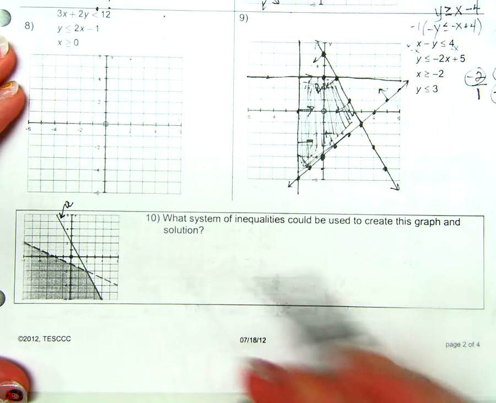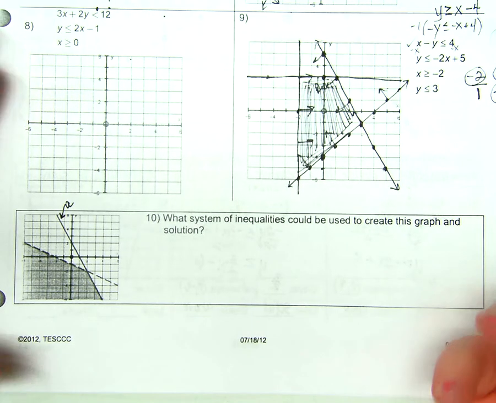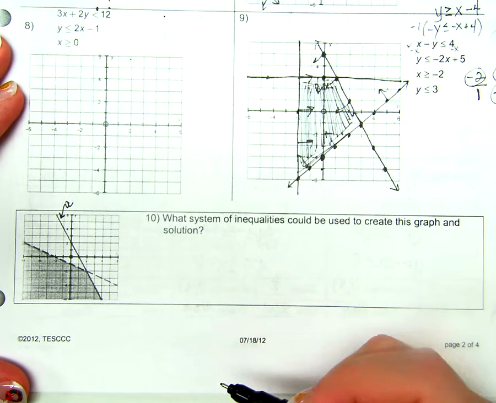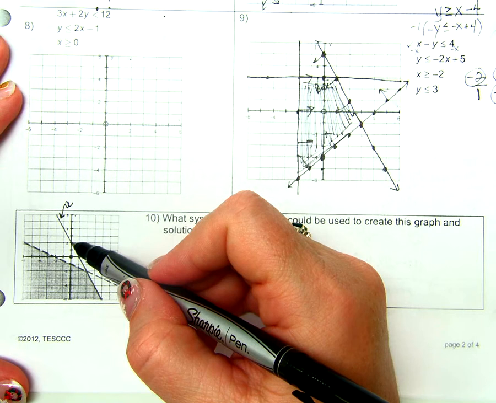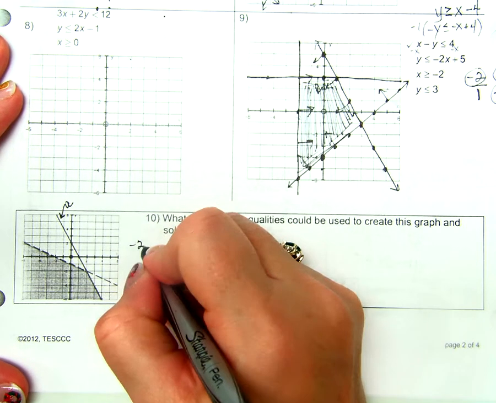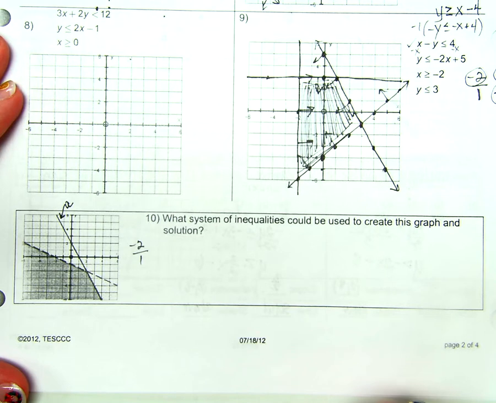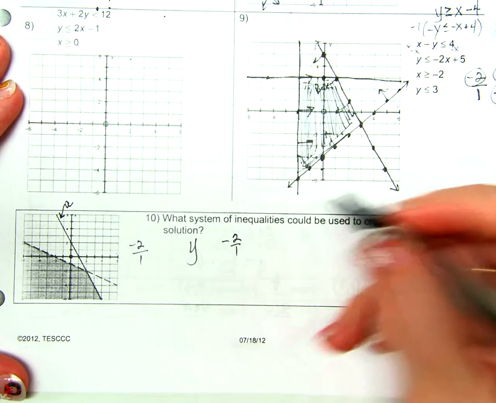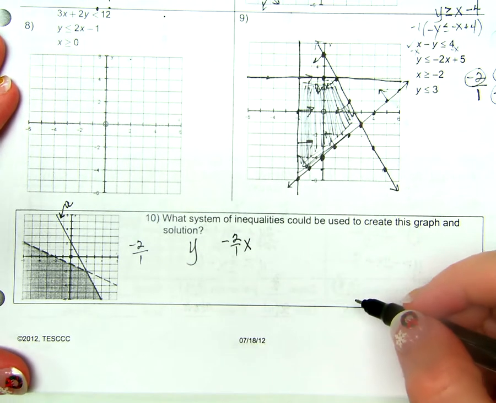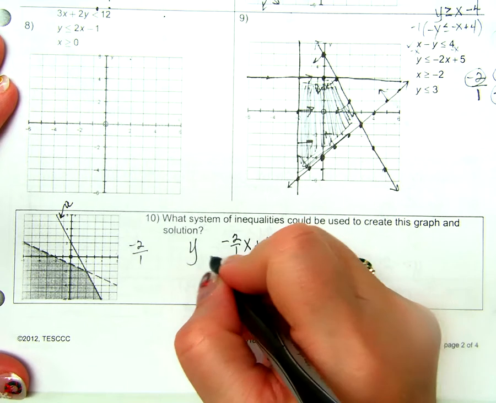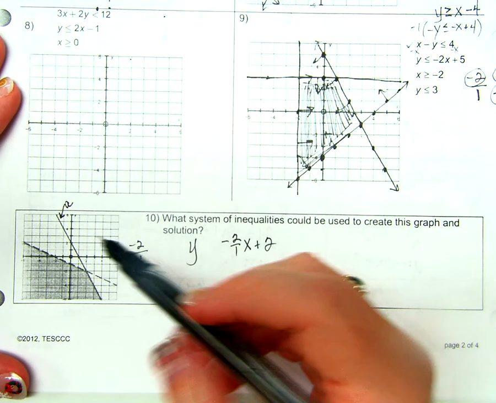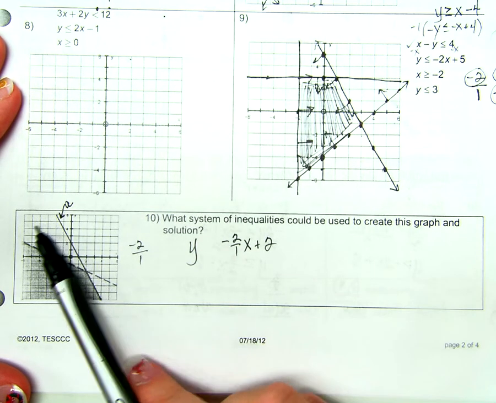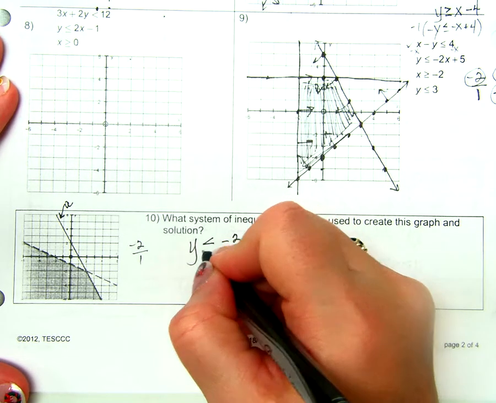Well, I need to know its slope and its y-intercept, don't I? What's either one of those that you can tell? The slope is 2 over 1. How do you know that? So if I went down 2 and right 1, what's my slope? Negative 2 over 1, right? So y equals negative 2x, and then what's my y-intercept? Plus 2. What's this thing that goes here? First of all, it's a solid line, so it's going to be something or equal, right? Can you tell that it's shading below it? So it's less than or equal.